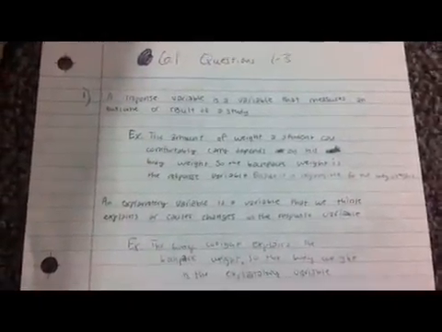So the first step, explain the difference between explanatory and response variables in an experiment. A response variable is a variable that measures an outcome or result of a study. For example, the amount of weight a student can comfortably carry depends on his body weight. So the backpack weight is a response variable because it is responsible for the body weight. An explanatory variable is a variable that we think explains or causes changes in the response variable. For example, the body weight explains the backpack weight, so the body weight is the explanatory variable.